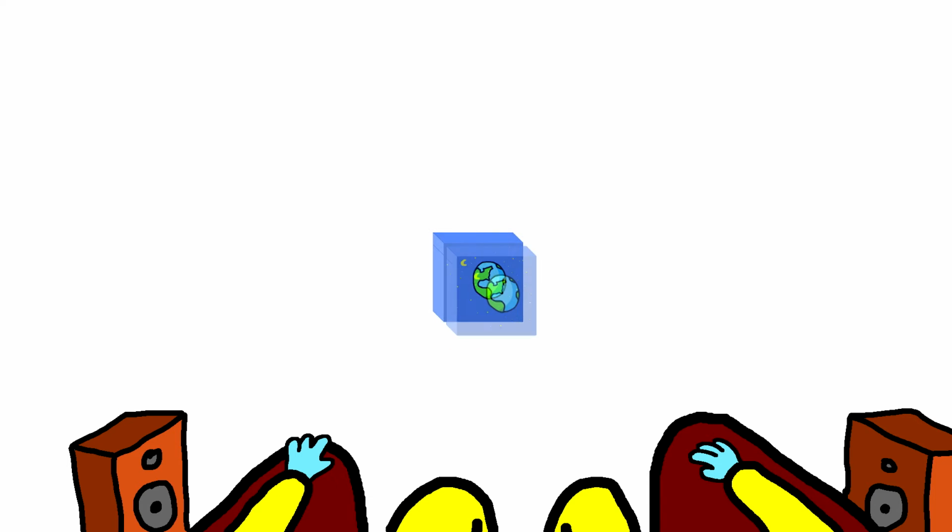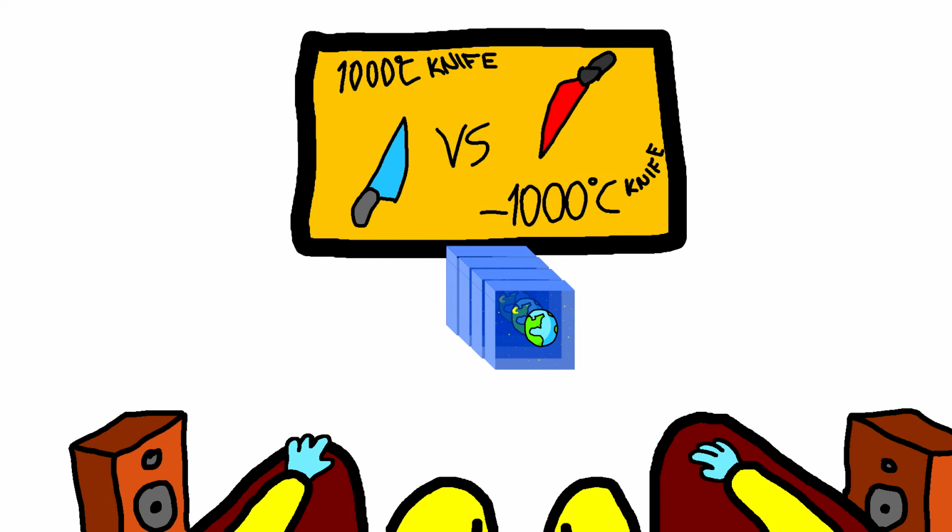What on earth can we do to make these 4 dimensions more interesting? What is there to see in here? Except from fascinating headlines about glowing 1000-degree knives.